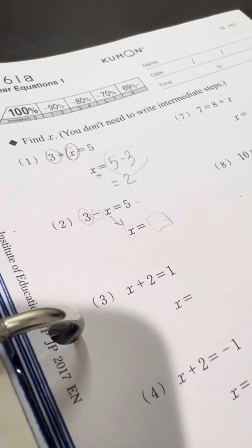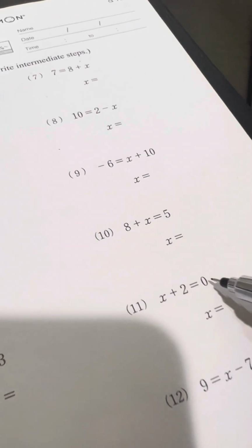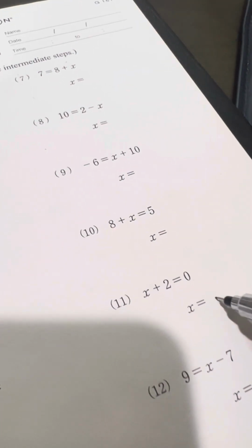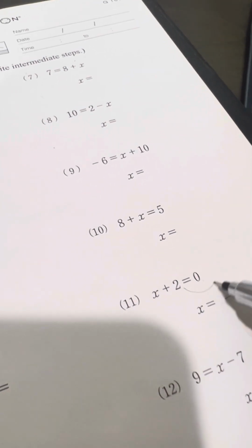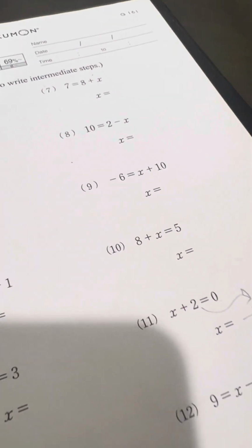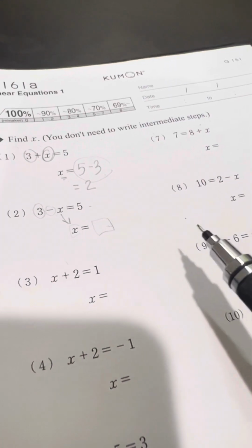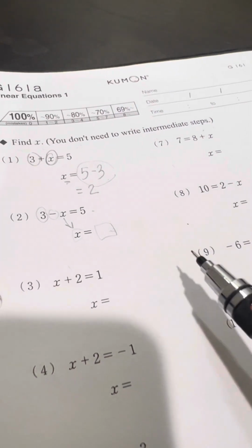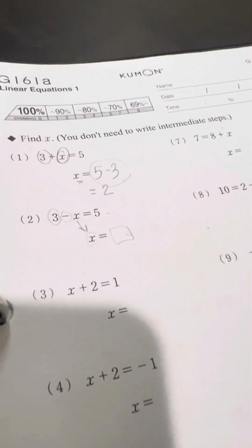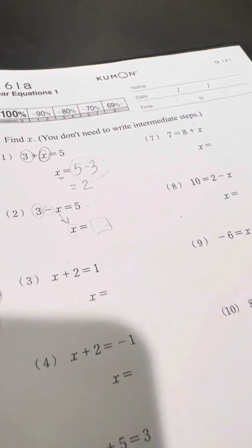So that is, I think the rest of the problems are pretty same. Here you already have 0 here, so x would be minus 2 when 2 travels to the right side. So just remember, whenever any number is traveling from left to right or right to left, crossing the equal sign, you have to change the signs, right? That is algebra. And you have to find the value of x.